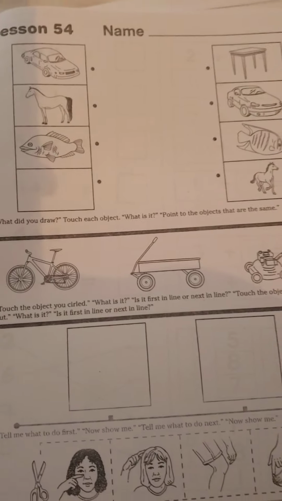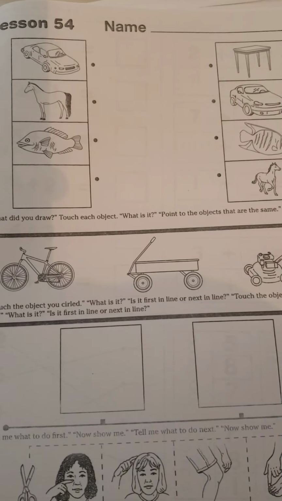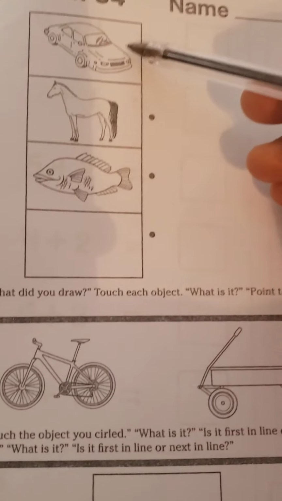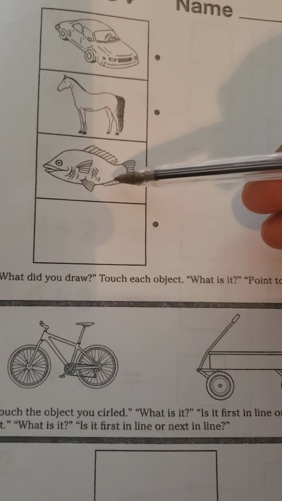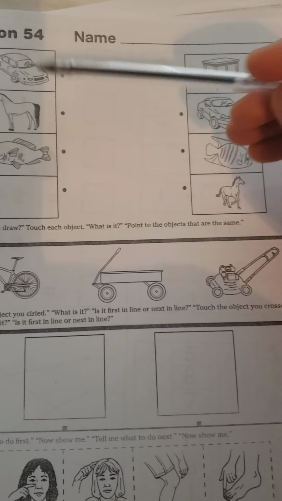Sorry, for reading. Now, on your language arts, we have pictures right here. You're gonna match it to the one that looks the same. Now we have a car, horse, and fish. Now one is missing. Now when you start with a car, you're gonna connect it to this.